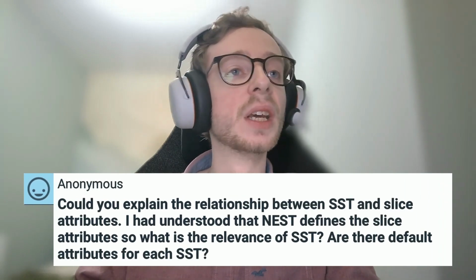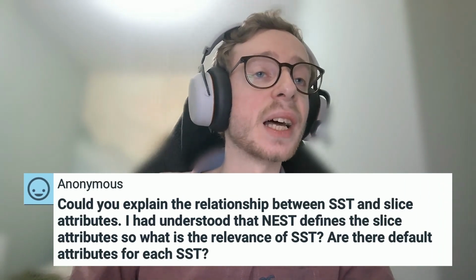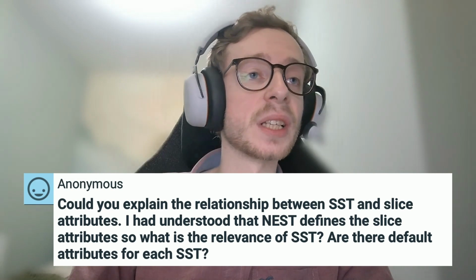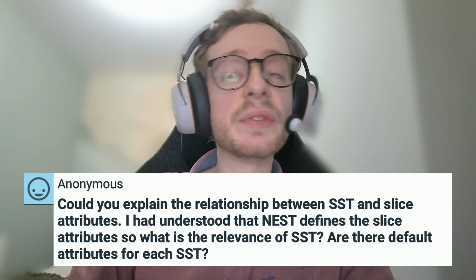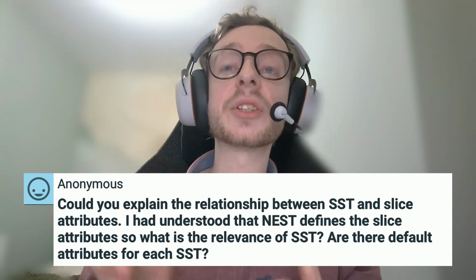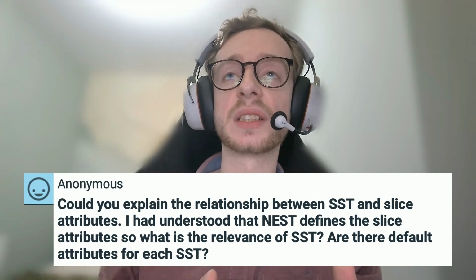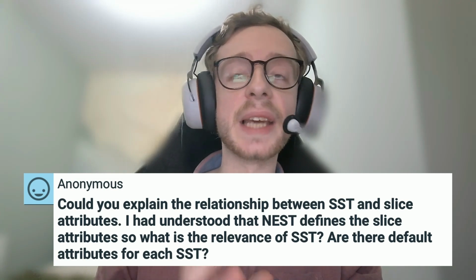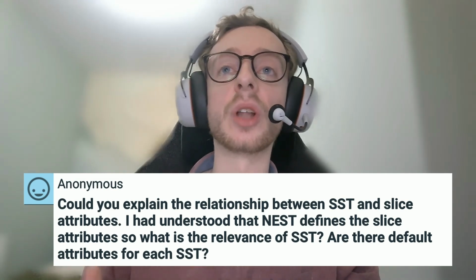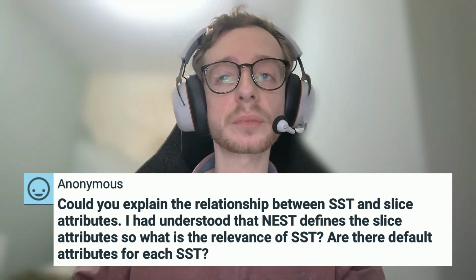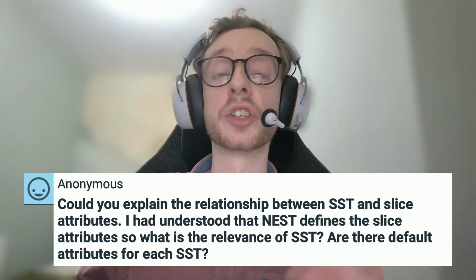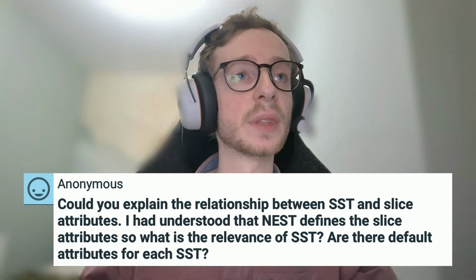Could you explain the relationship between SST and slice attributes? I've understood that the network slice template defines the slice attributes. So what is the relevance of the SST? Are there default attributes for the SST? Yes, there are default attributes for specific slice service types, but the network slice template provides additional optional attributes which can be utilized for that specific network slice. So it's taking that granularity of customization a step further, essentially.